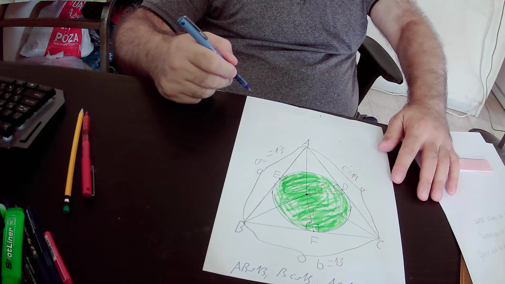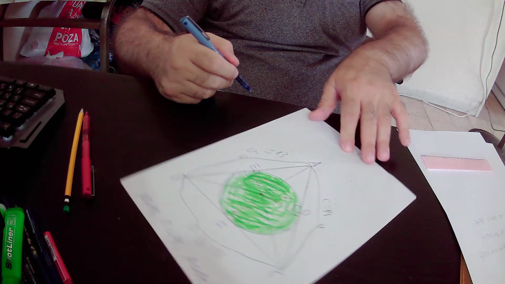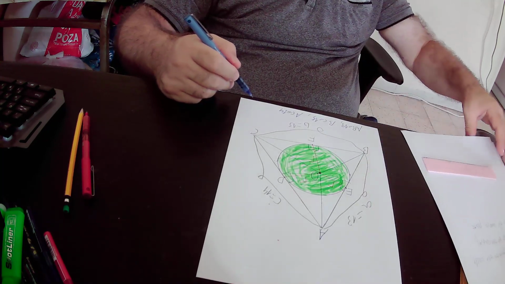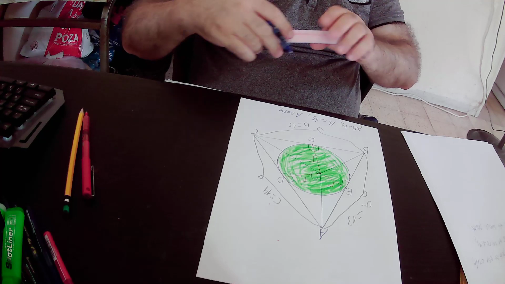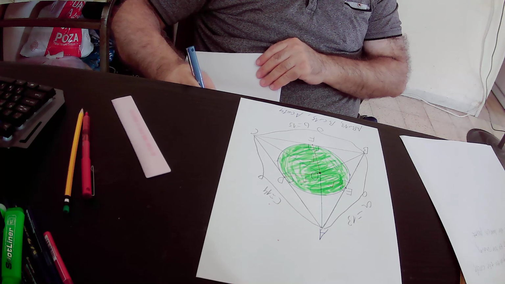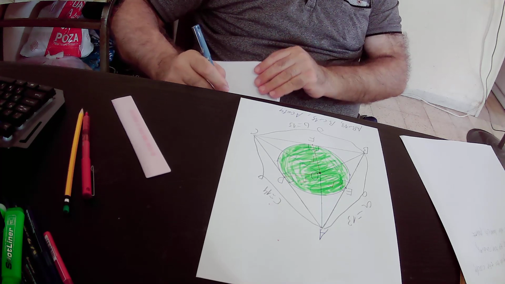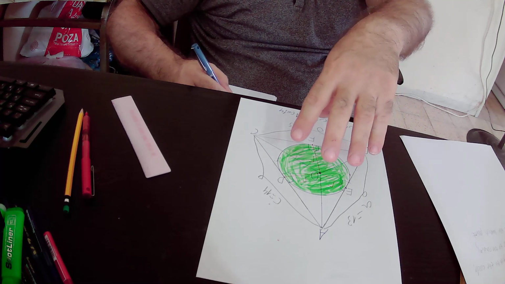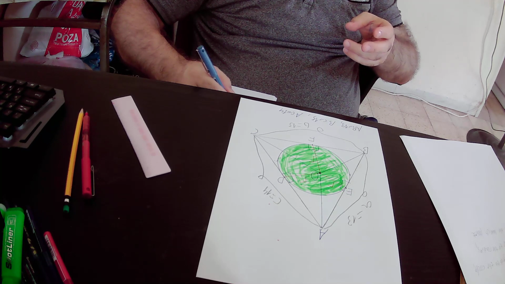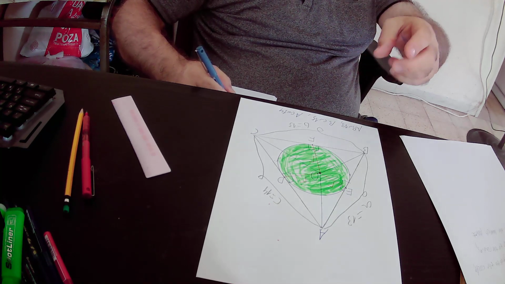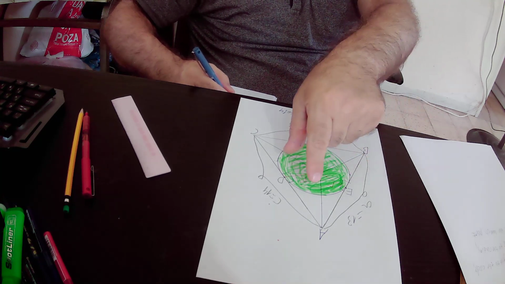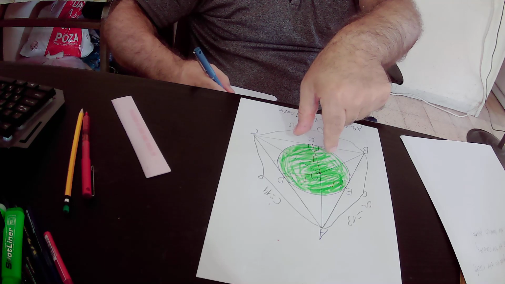Okay, so we will create an equality that states that the area of the big triangle ABC equals the sum of the areas of the three small triangles: triangle AOB, triangle AOC, and triangle BOC.